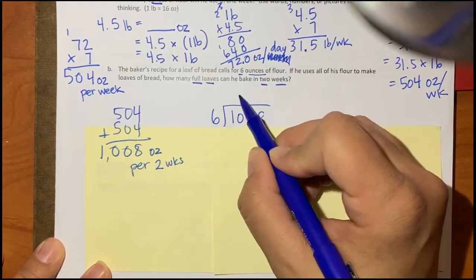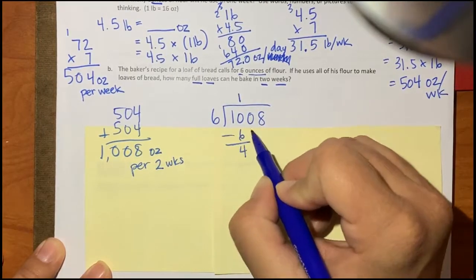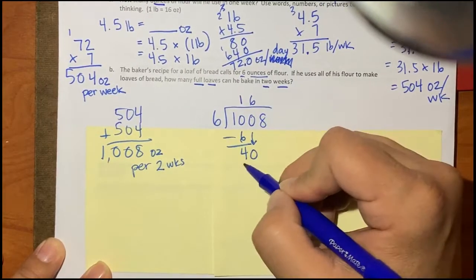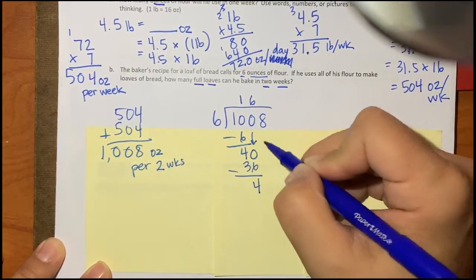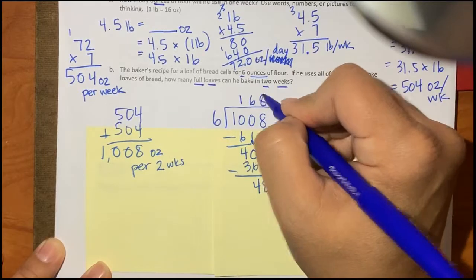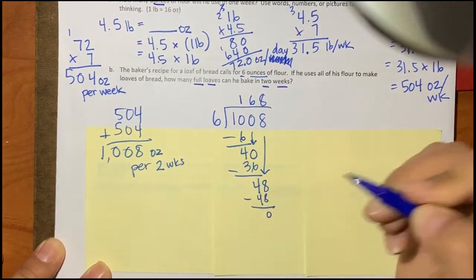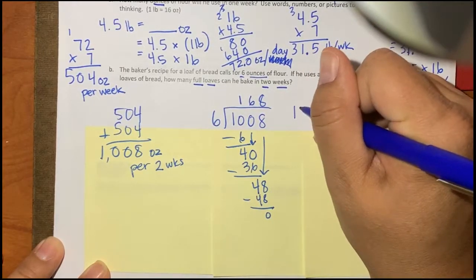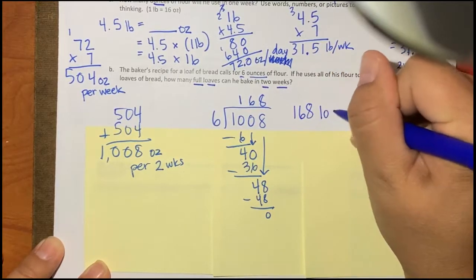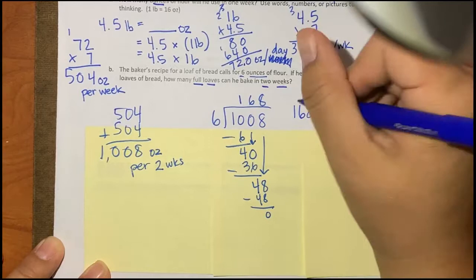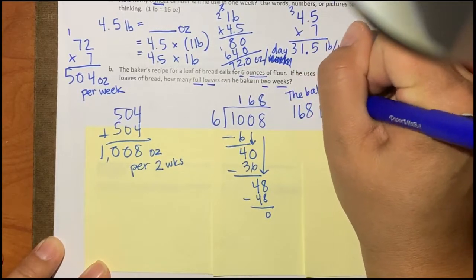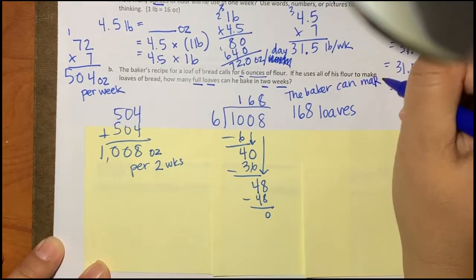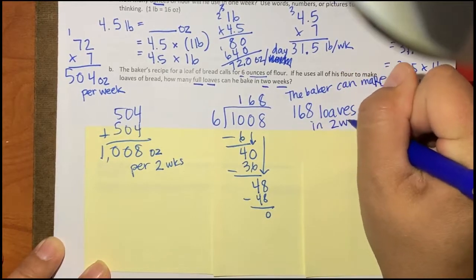So then we divide 6 into 10 is 1. Subtract, bring down the 0, 6 into 40. 6, 36, subtract, bring down the 8, 6 into 48, 8. All right, so how many full loaves? Oh, that was a nice even number. Okay, you can do your statement. Make in 2 weeks.